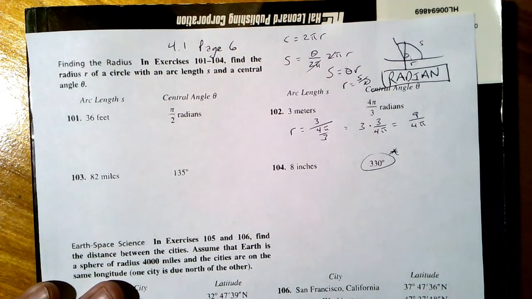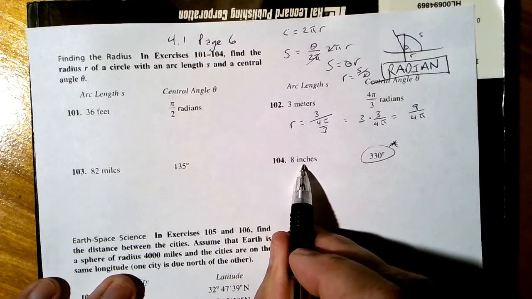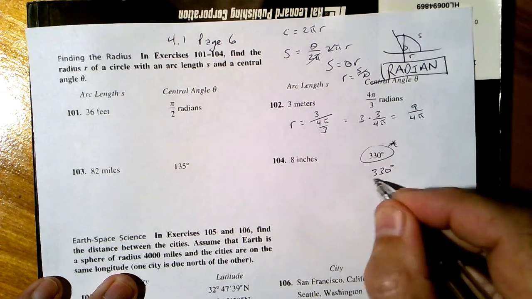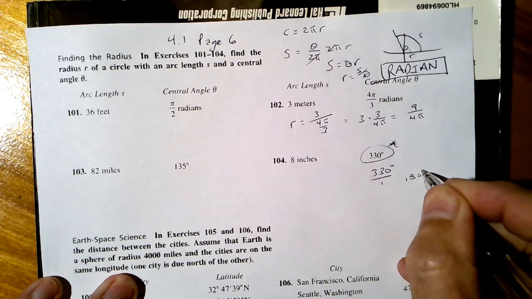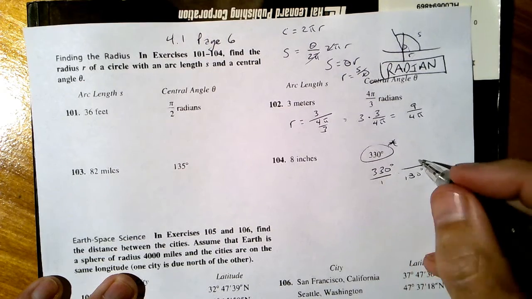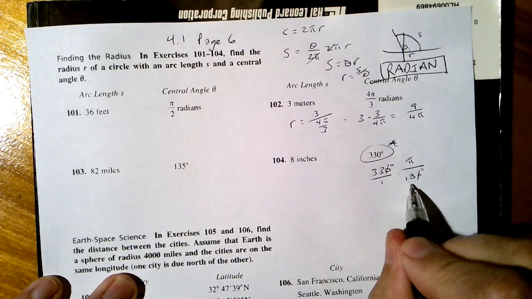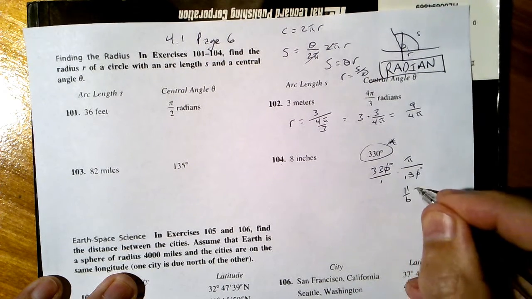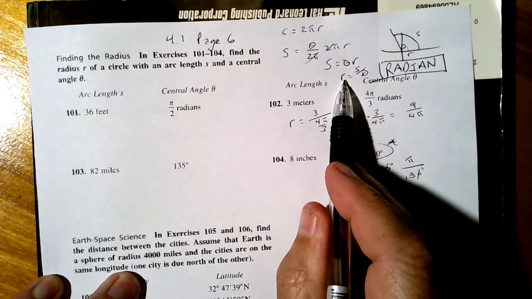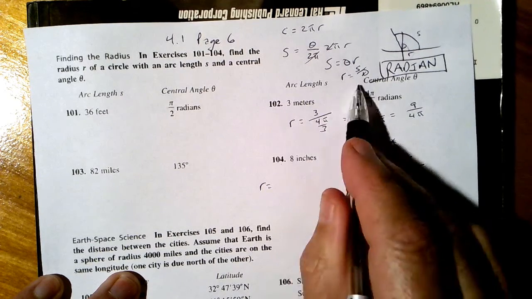Then 104, 8 inches, 330 degrees. Oh, I need 330 degrees. I need to cancel degrees. I need to introduce radians. Take a look. Reduce by 3, and I get 11/6 pi. So the radian measure is the arc length.